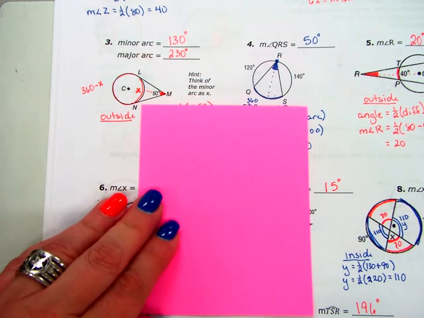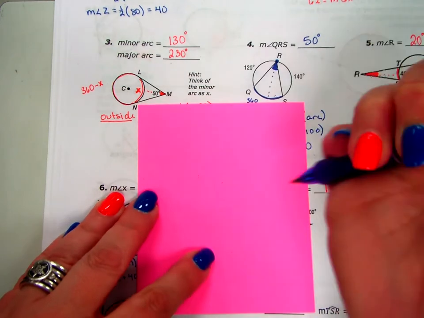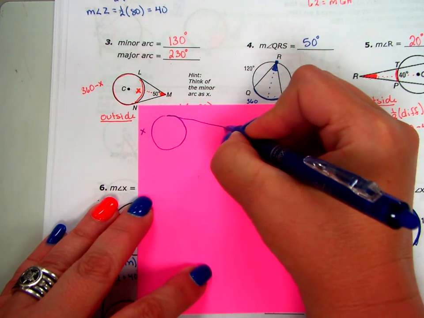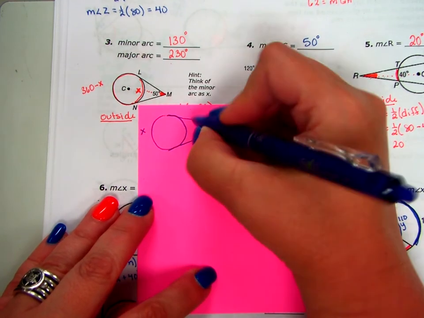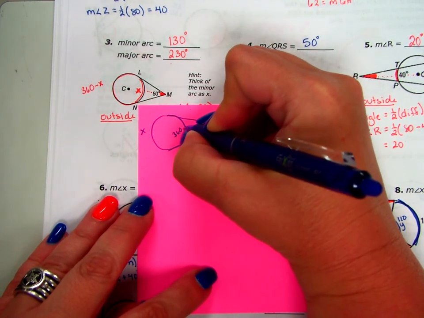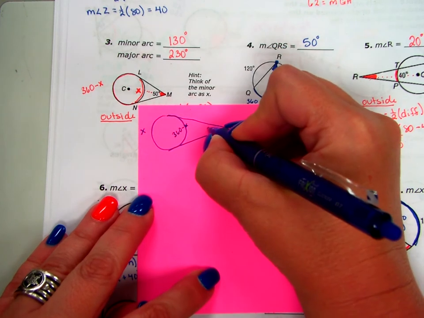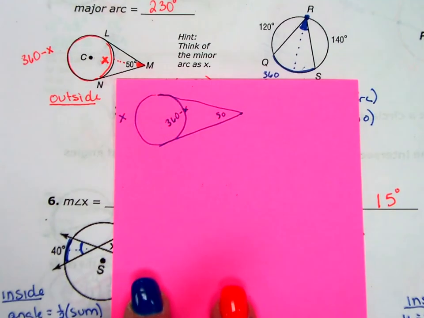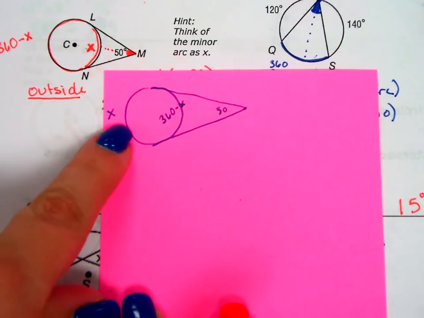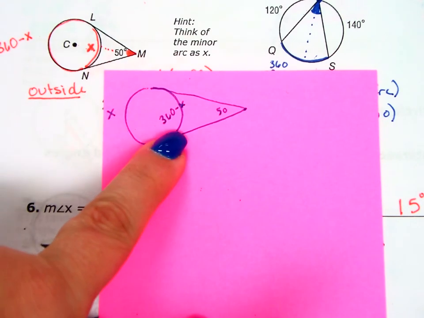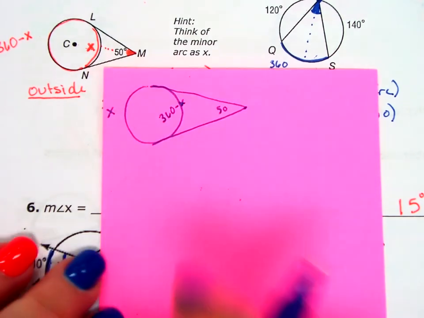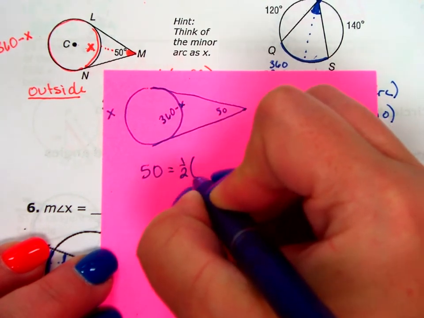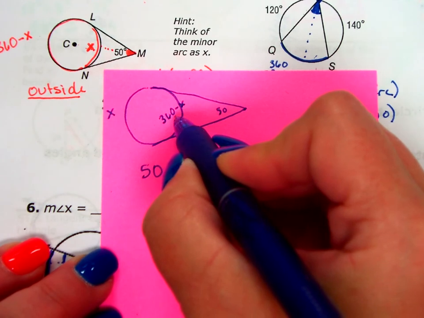I'm going to show you why I always call this inside angle x instead of the outside angle x. If I were to call the outside angle x, then that means this inside angle would be the 360 minus x. And then I'd have my 50 here. And so then there's going to be a really common mistake that is super easy to make. If I call the outside arc x, then my inside arc is 360 minus x. So when I do, that angle 50 is 1/2 the difference.